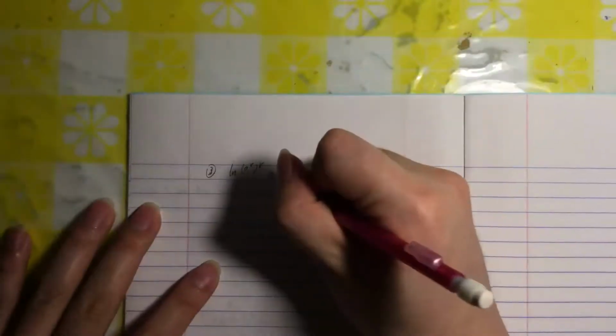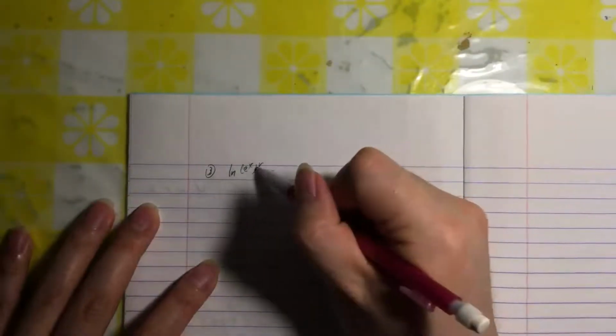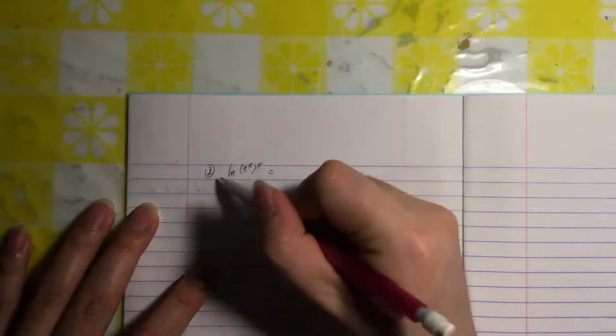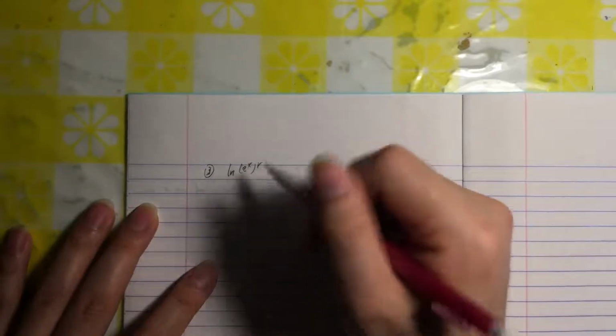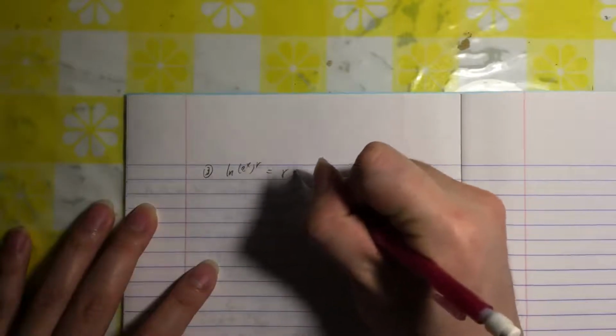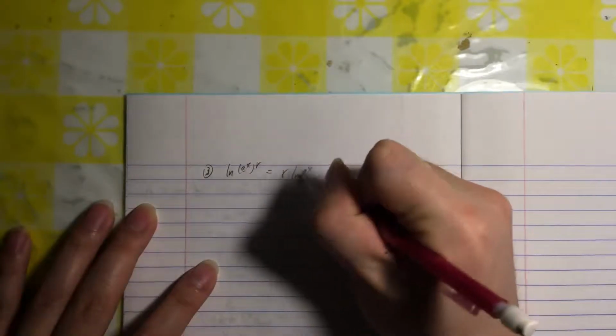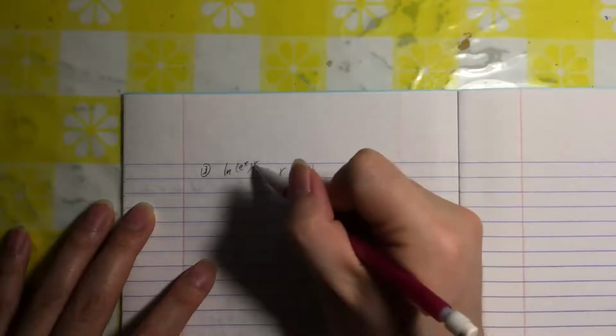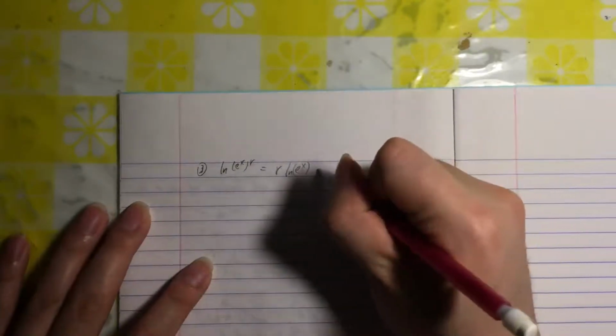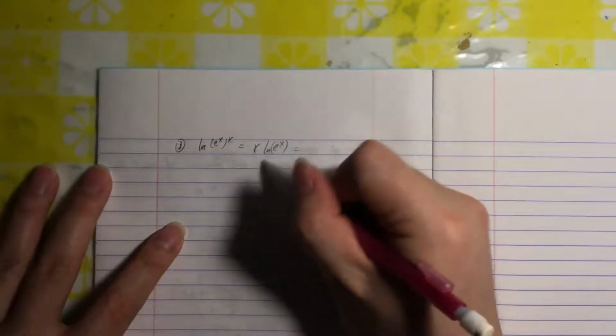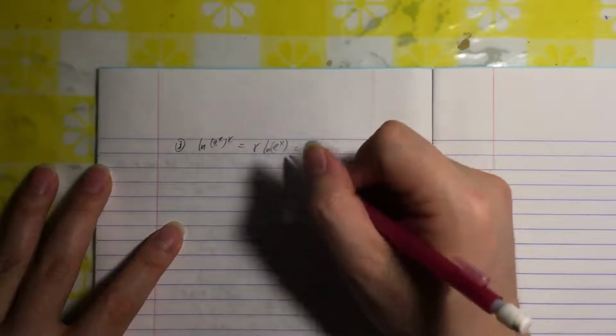Then, by the third law of logarithm, since r is a rational number, I can bring r to the front. I get r times ln of e to the power of x. By the third law of logarithm, you can bring the exponent to the front. And then we know that since ln and e are inverse functions of each other, by inverse function property they get cancelled.